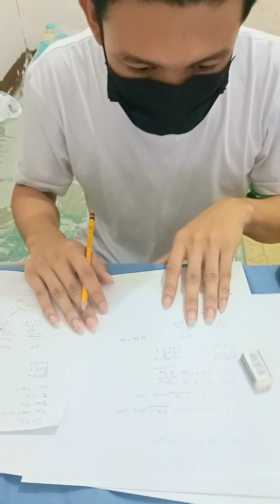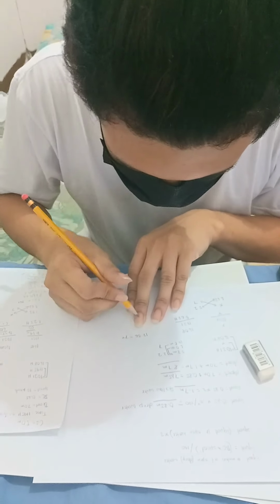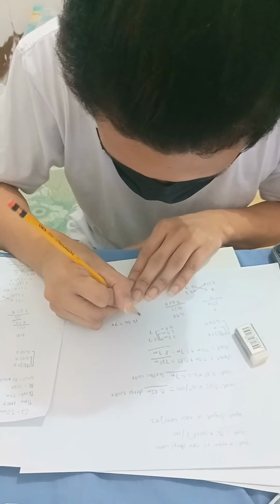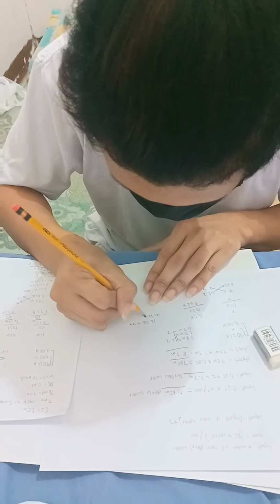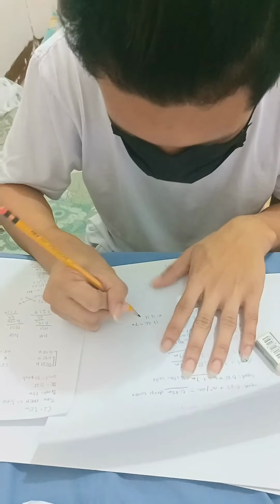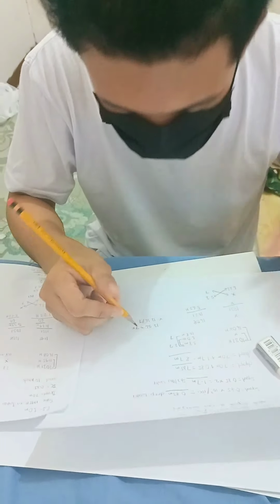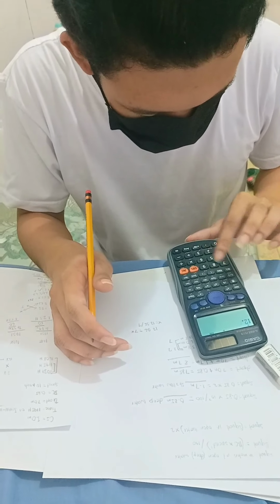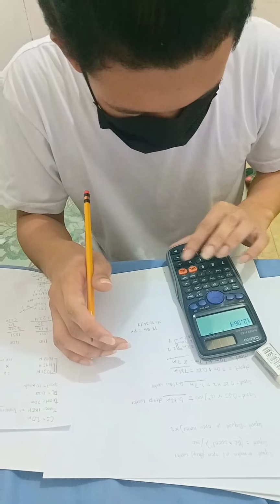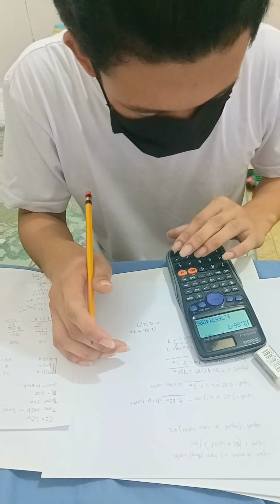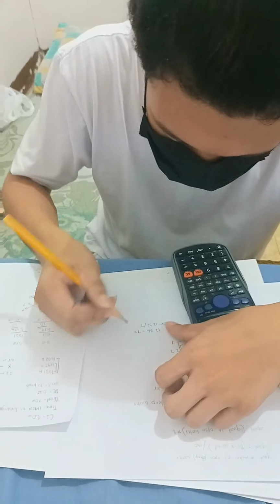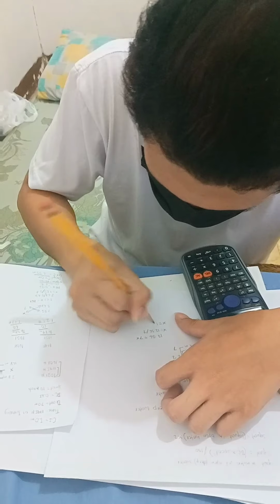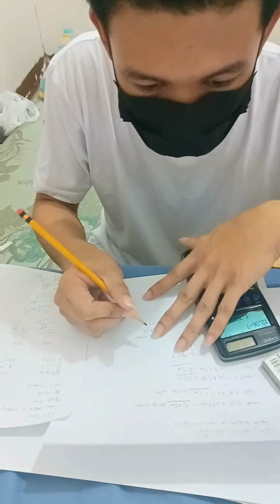So x is 12.36 over 7. 12.36 divided by 7 equals 1.77. So x is 1.77.